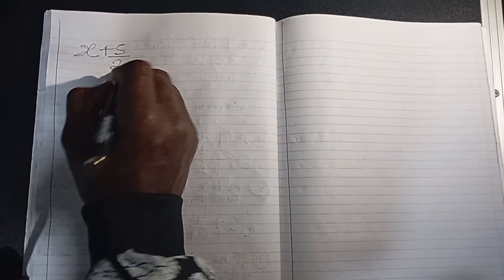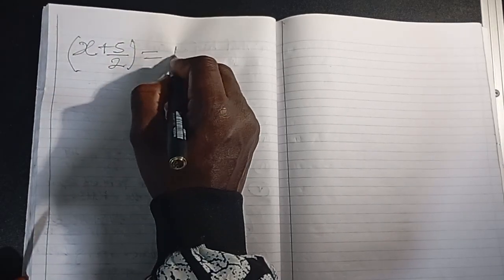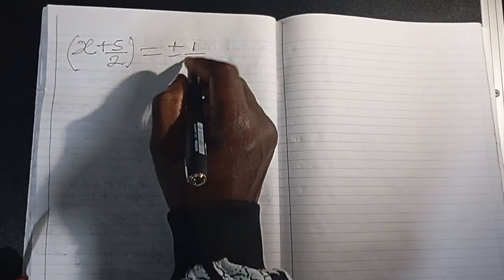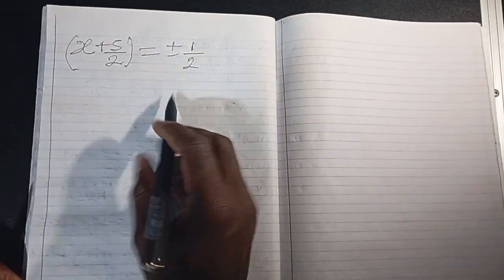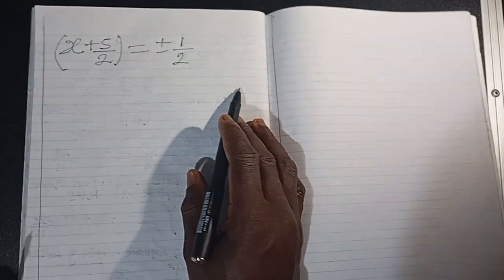So let's solve for x now. x plus 5 over 2 is equal to positive or minus 1 over 2. Good. Now let's solve for x.